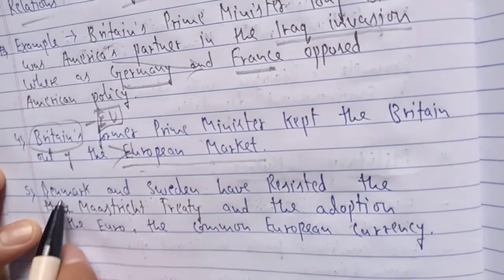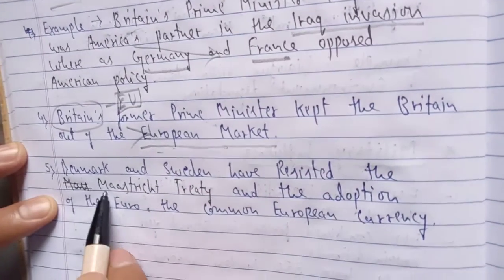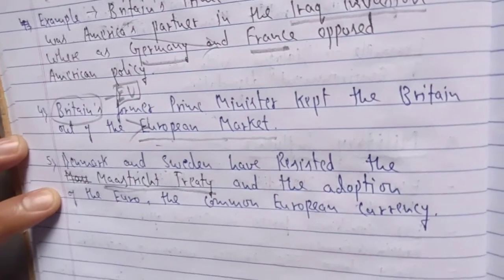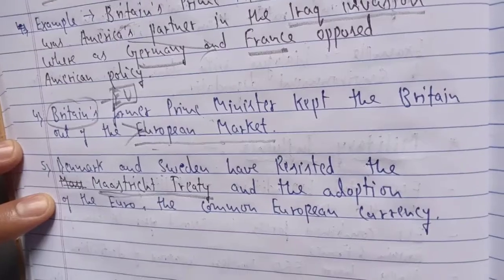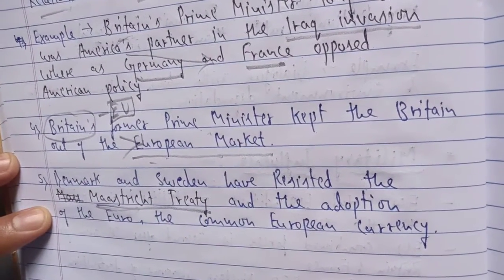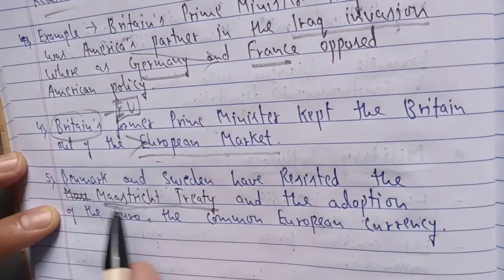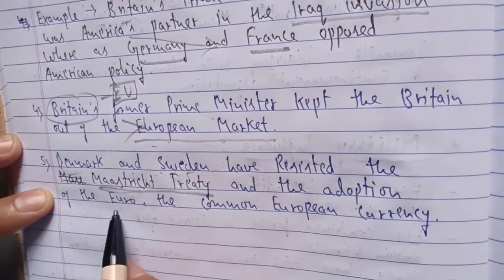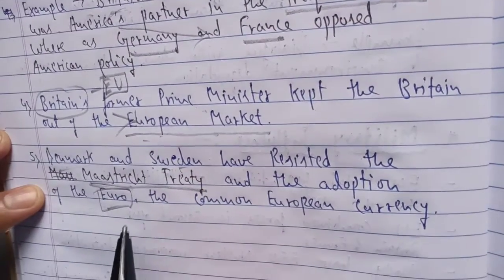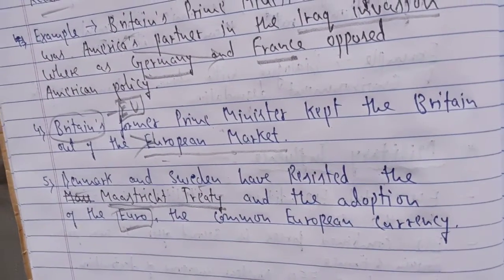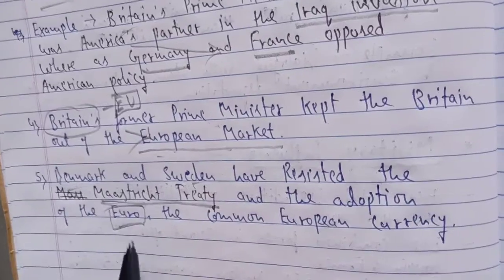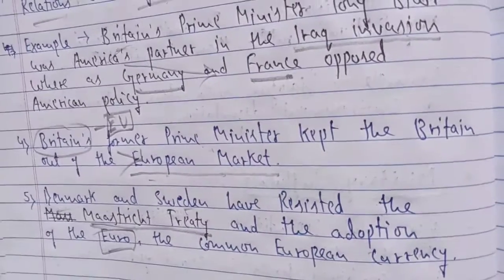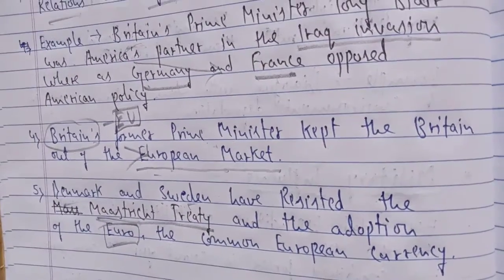The last point is that Denmark and Sweden restricted the Maastricht Treaty. This treaty was to integrate and make the European Union a strong union, a strong organization, including more members for economic, political, and social development, and to influence the whole world. But Denmark and Sweden did not cooperate here also. And here Denmark and Sweden did not adopt the currency either. They did not adopt the euro as their common currency. According to the European Union, they had a common euro currency, but these two countries did not follow the euro also. So these are some of the restrictions and limitations put in front of the European Union, which somehow stopped it from becoming more and more powerful.